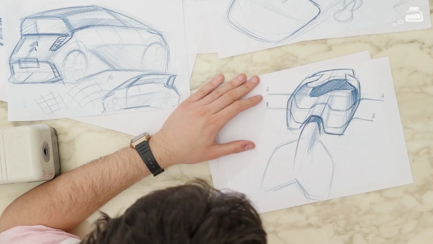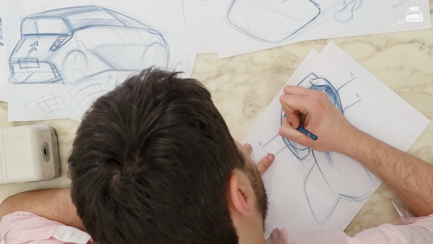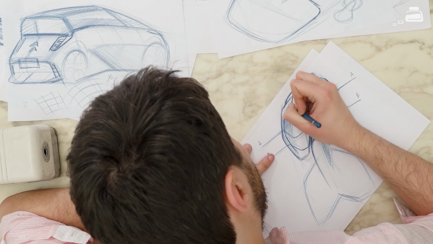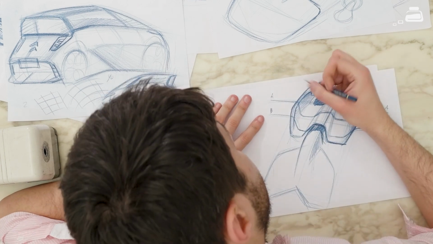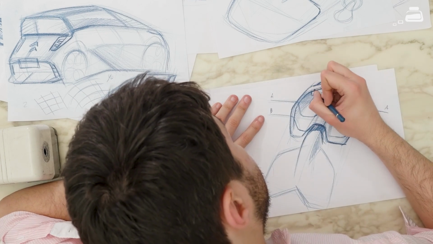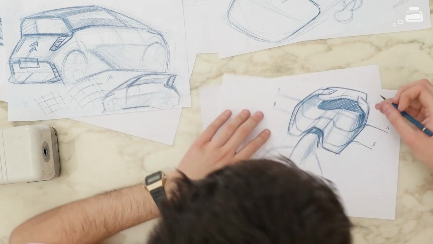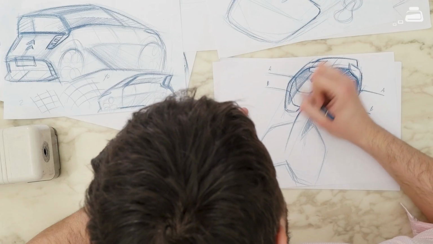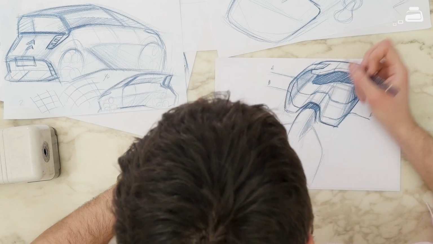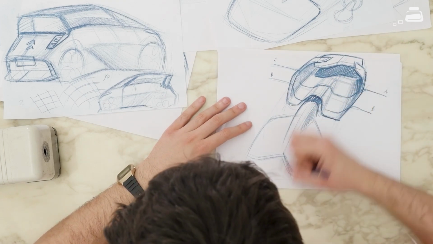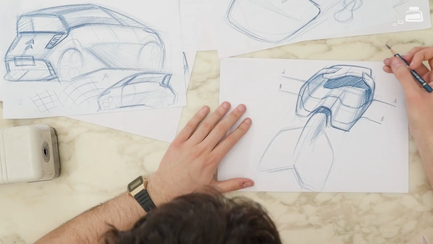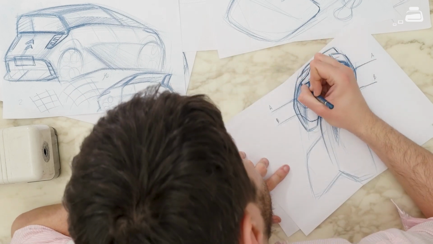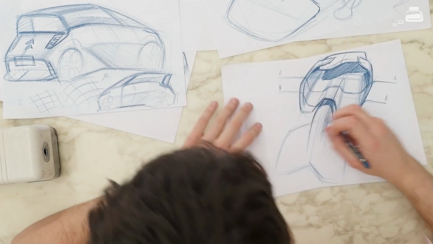So maybe add just a little plane, to just show that as a section. So also here maybe to show that it's not a completely flat surface. Show more contrast.